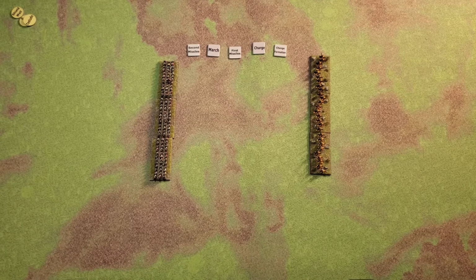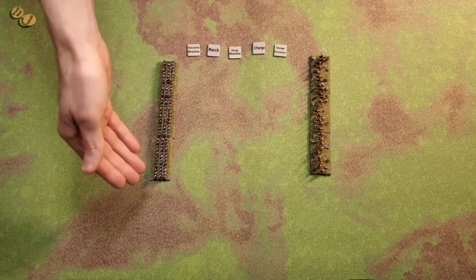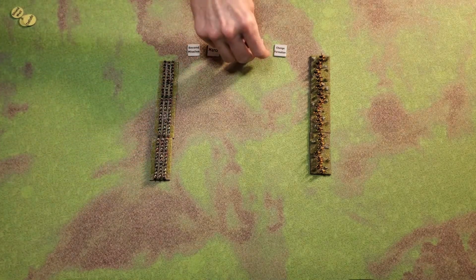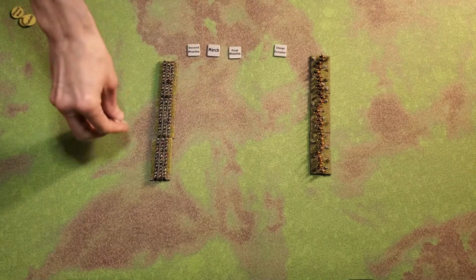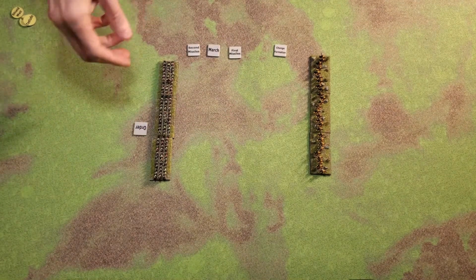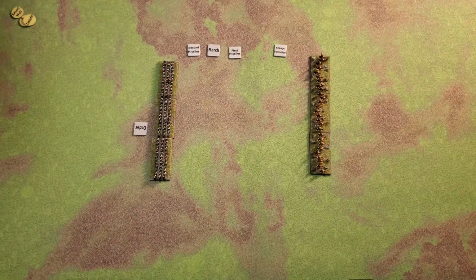Ages of Conflict is an orders-based system. So this means that every unit in the game receives an order that determines what actions the unit can take when it's activated. Orders are assigned to units with tokens that are issued face down to conceal them from your opponent. So just as an example, we have some orders here. If I want to assign this infantry unit a charge order, I'm just going to put that face down. That way my opponent doesn't know exactly what that unit's going to do.